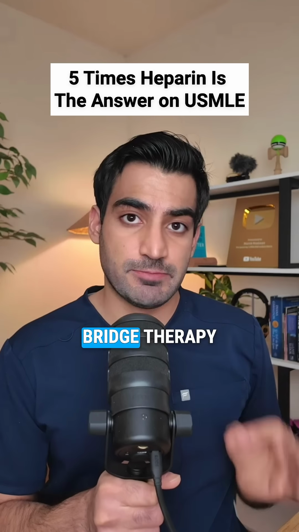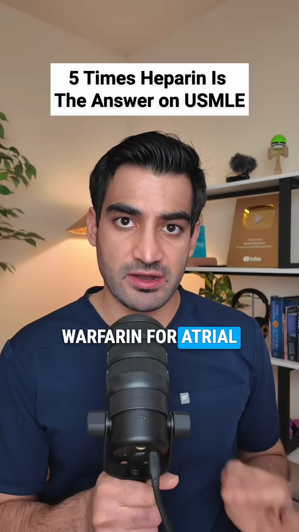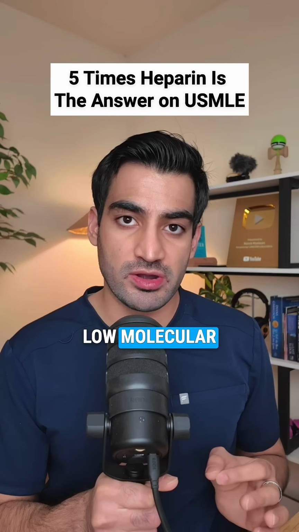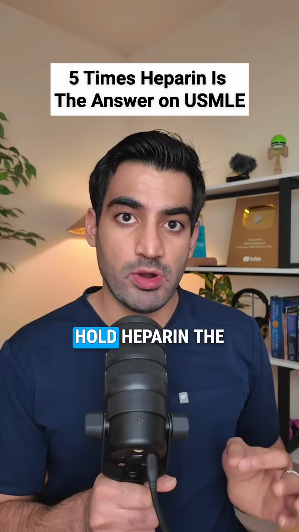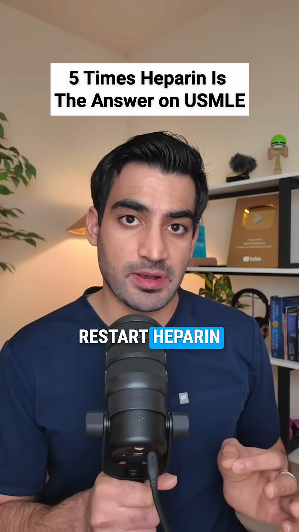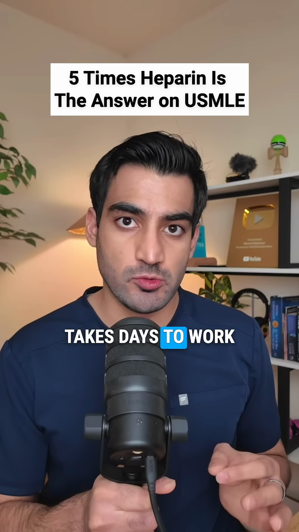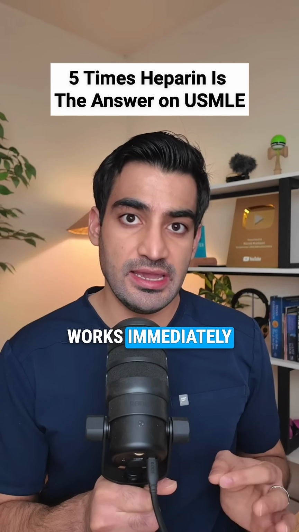Third use case is bridge therapy for surgery. If a patient on warfarin for atrial fibrillation needs surgery, you stop warfarin 5 days before, bridge with heparin or low molecular weight heparin while INR drops, hold heparin the morning of the surgery, then restart heparin post-op until warfarin reaches therapeutic INR. Why bridge? Because warfarin takes days to work and days to wear off, but heparin works immediately and clears quickly.